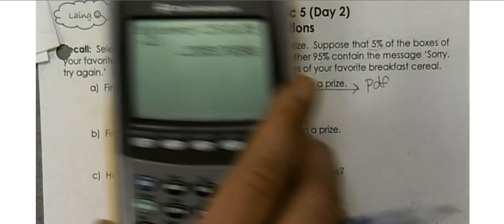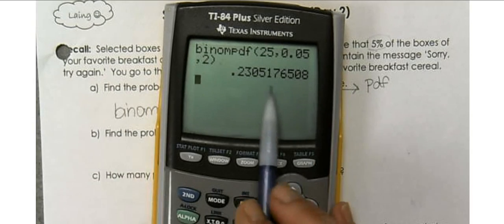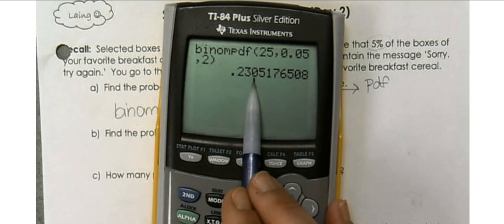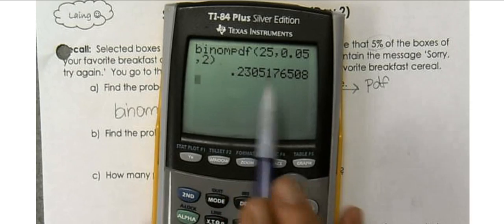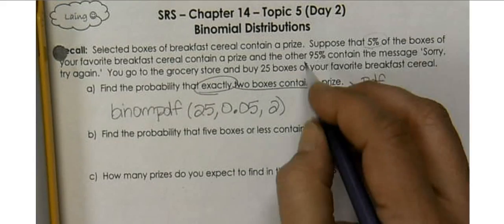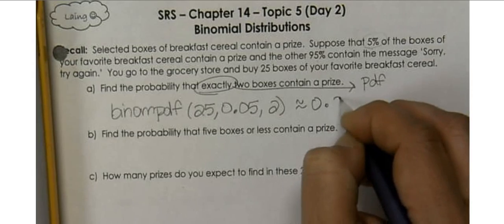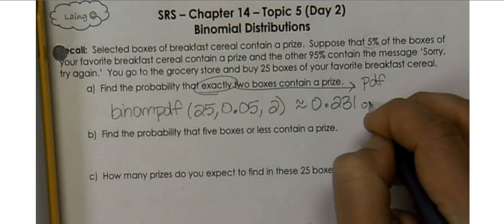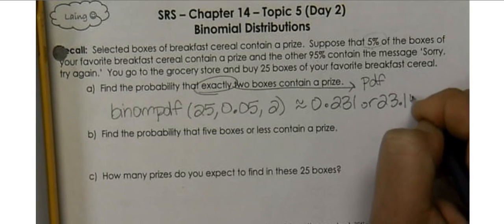Anyway, so we go to the nearest 3 decimal places. And so we look at that 0, that 5 tells us to round the 0 up to a 1. So this gives us the probability of 0.231, or a lot of you guys like percents instead, or 23.1%.